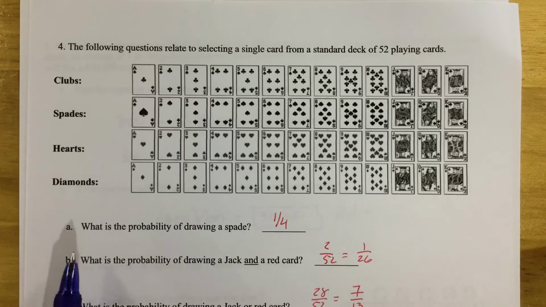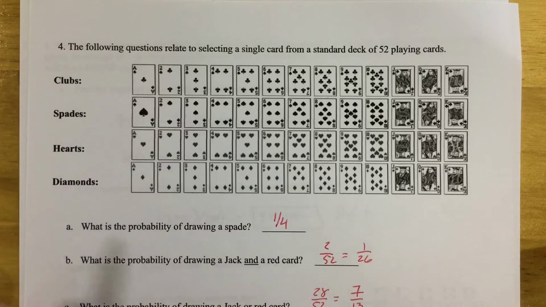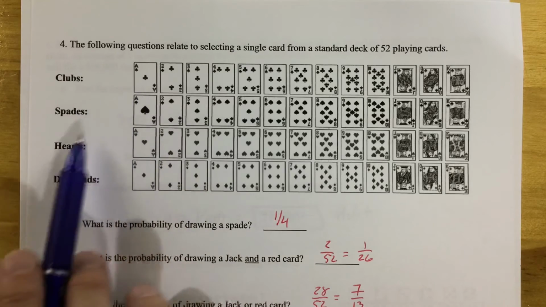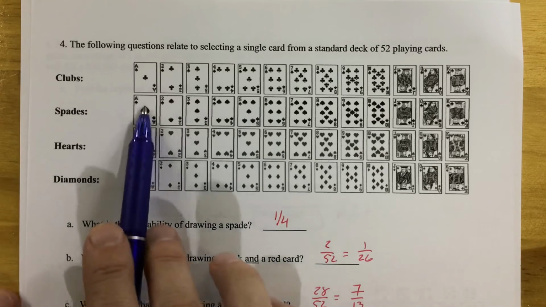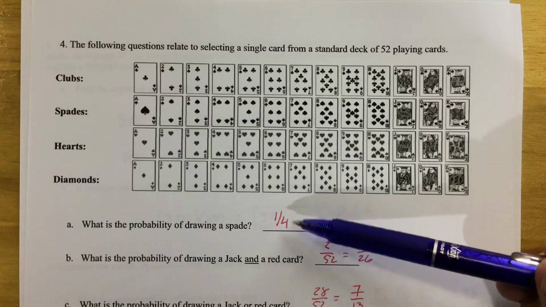Question A, what is the probability of drawing a spade? Well, a spade is one of the 4 suits that we have in here. So even though we've got 52 cards in the deck, you can just jump to the conclusion that it's going to be 1 out of 4. You've got an equal amount of clubs, spades, hearts, and diamonds, so 1 out of 4. If you want to start with larger numbers, you'd say it would be 13 out of 52, because there's 13 cards in every suit and a total of 52 cards. But it's going to reduce down to 1/4.